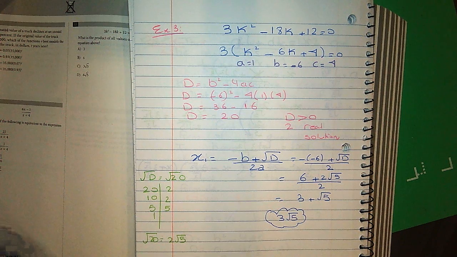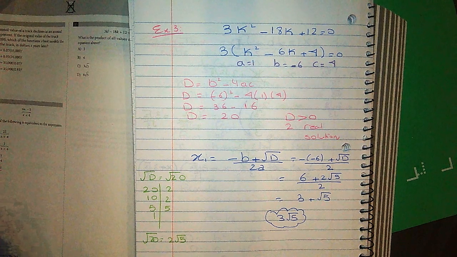Alright, again, it's really not complicated. It's just steps to it that you have to always remember how to do them and be very careful with the calculation part.